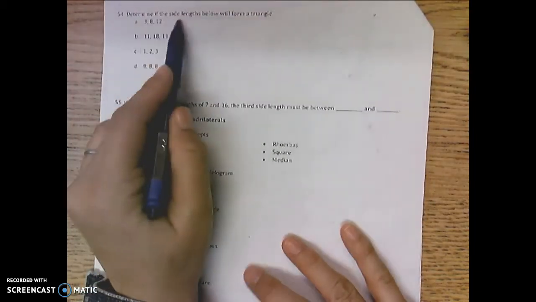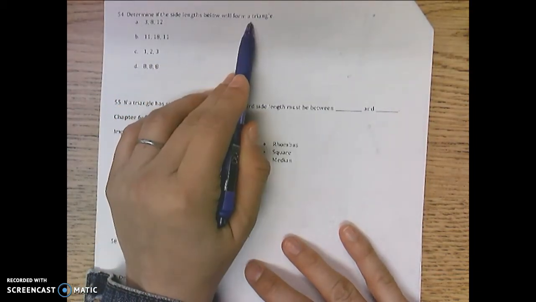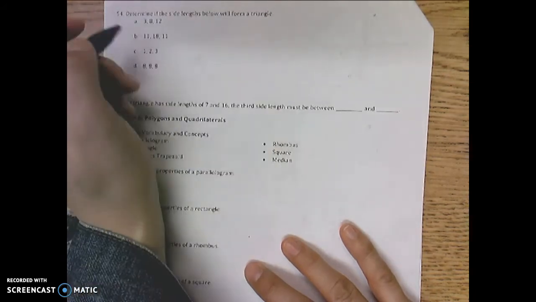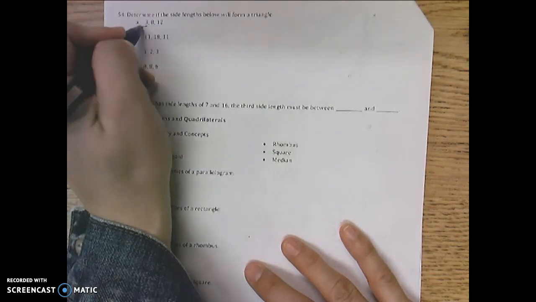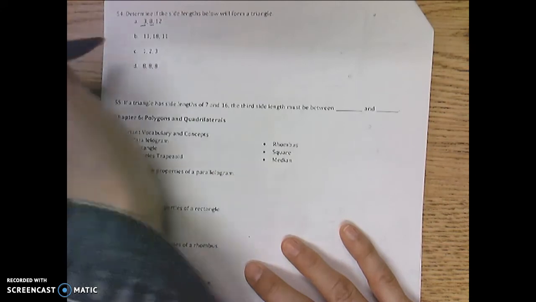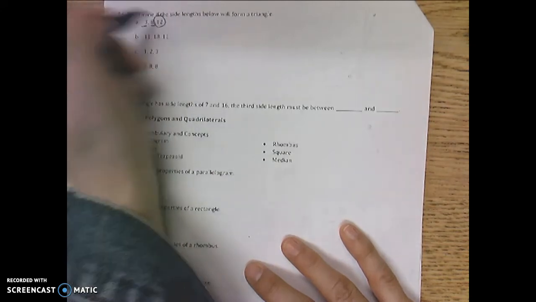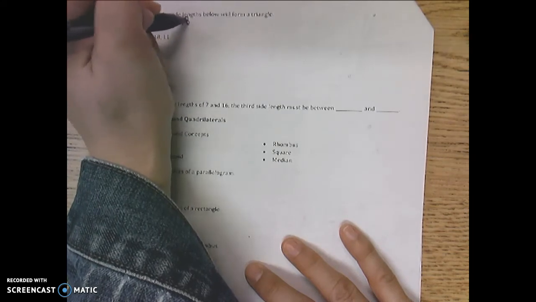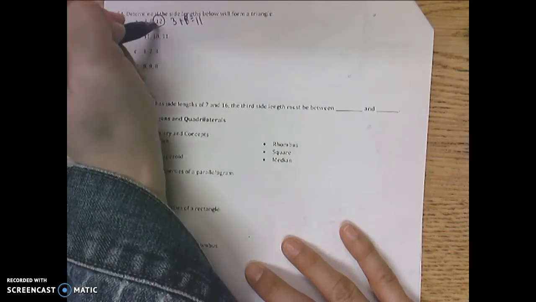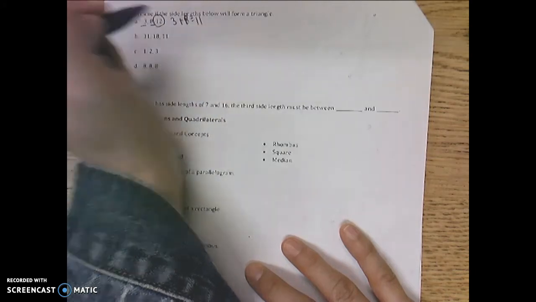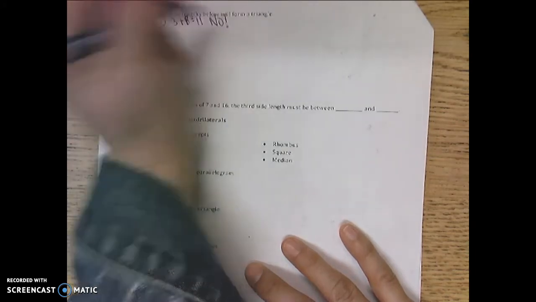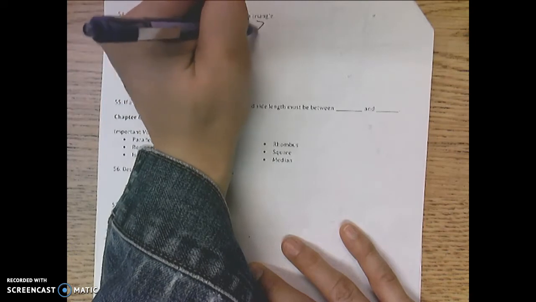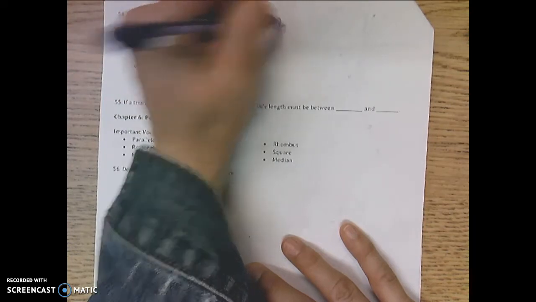Our last two for chapter 5. Determine if the side lengths below will form a triangle. So guys, remember, I want to take my two smallest sides, which is 3 and 8, and add them together. And if they're greater than the third side, then it forms a triangle. Well, 3 plus 8 equals 11. 11 is not greater than 12, so no, not a triangle.